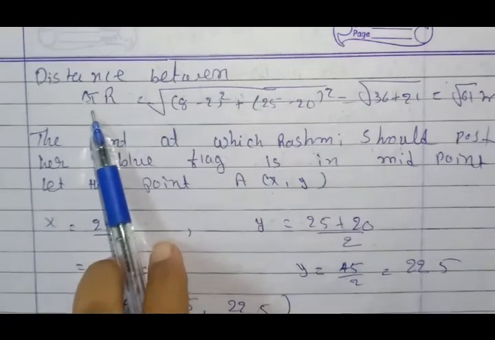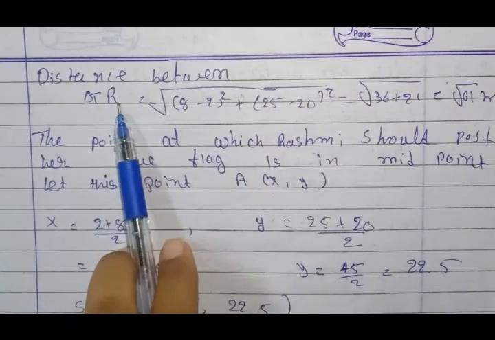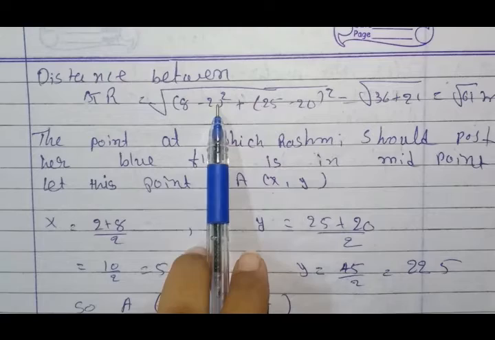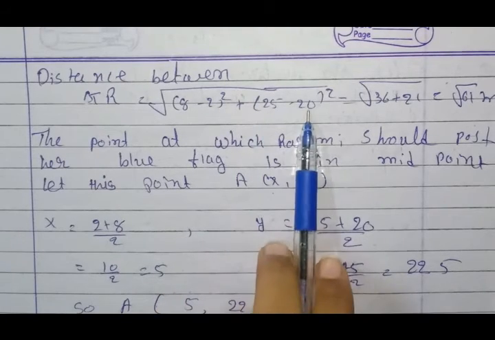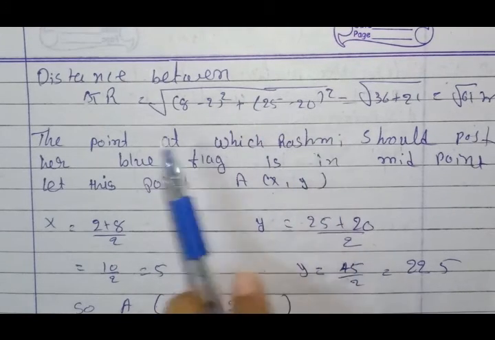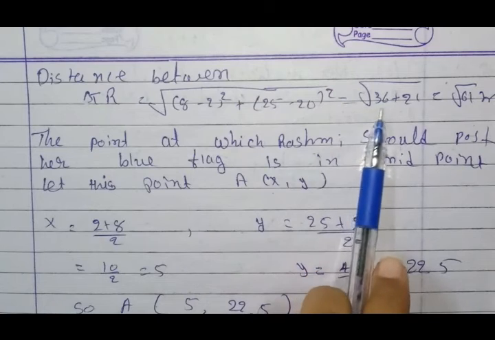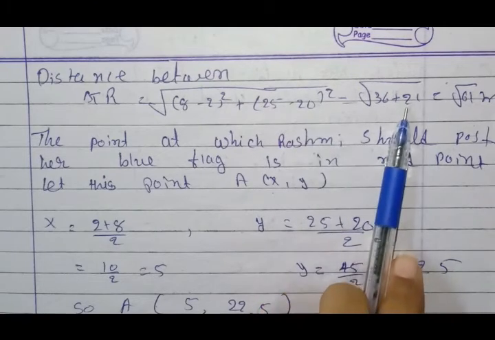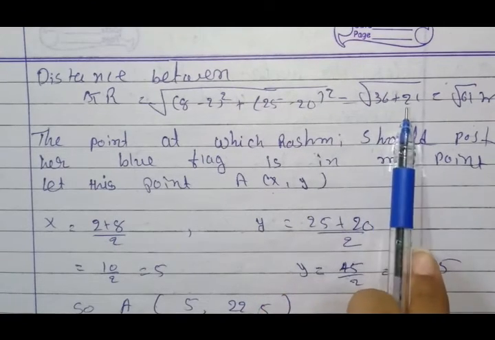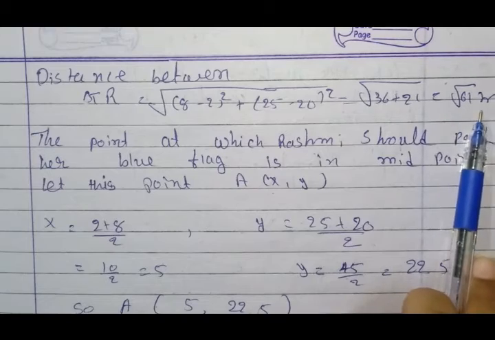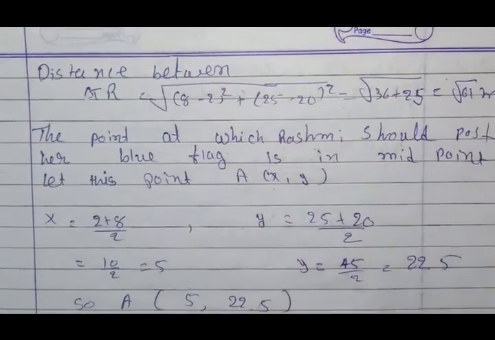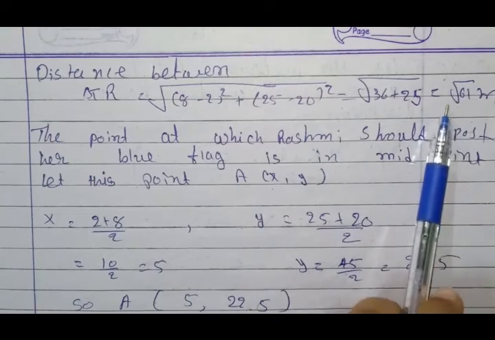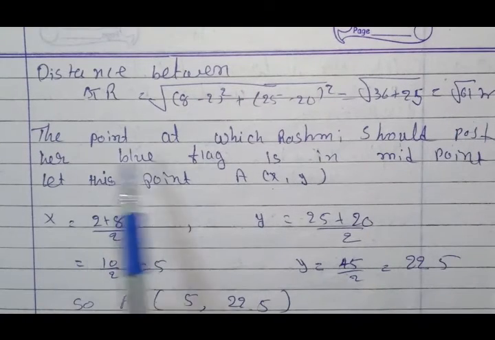So we have to find the distance from the green flag to the red flag. Green flag to red flag is equal to the square root of (8 minus 2) whole square plus (25 minus 20) whole square. So 8 minus 2 is equal to 6, 6 sixes are 36. 25 minus 20 is equal to 5, 5 fives are 25. So 36 plus 25 is equal to 61, so the distance is root 61 meter.